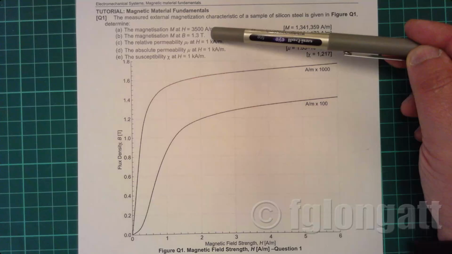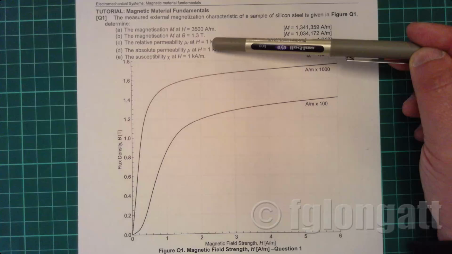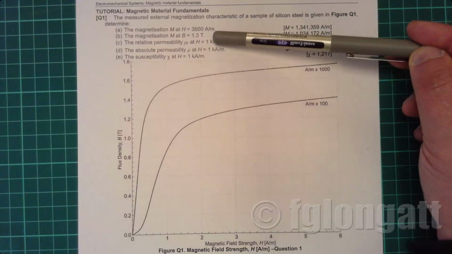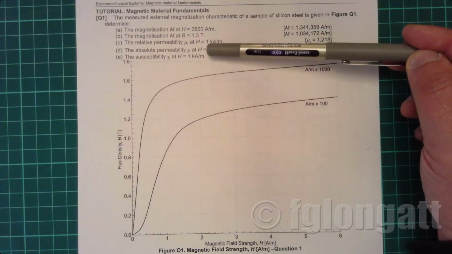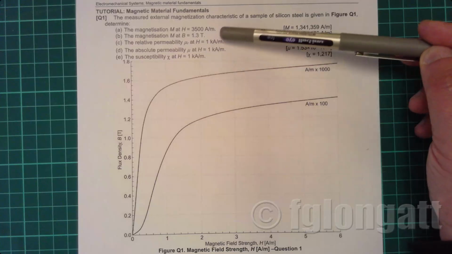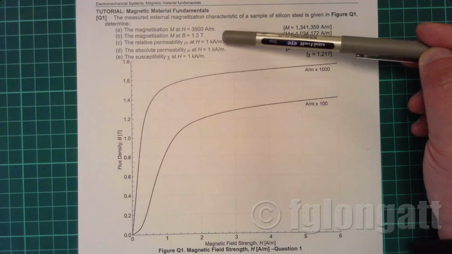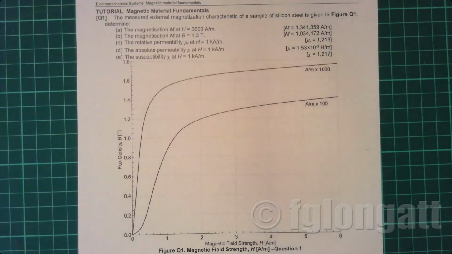Then we have 3 questions related to relative permeability, absolute permeability, and of course the susceptibility, all of them when we have a magnetic field strength H of 1000 amps per meter. So without further delay, let's start the solution of this problem.